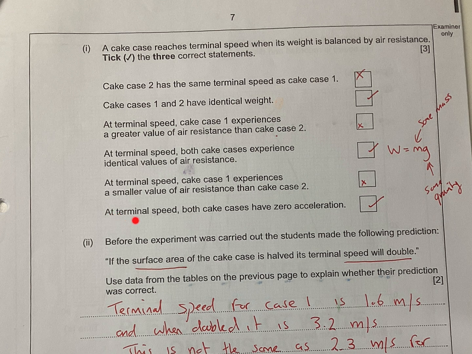And then this last statement, at terminal speed, both cases have a zero acceleration. Yes, that's right, because if you've got no acceleration, then you've got a constant speed. Anytime you haven't got a constant speed, it's either decelerating or accelerating. It's getting faster or slower. But at terminal speed, acceleration is zero.